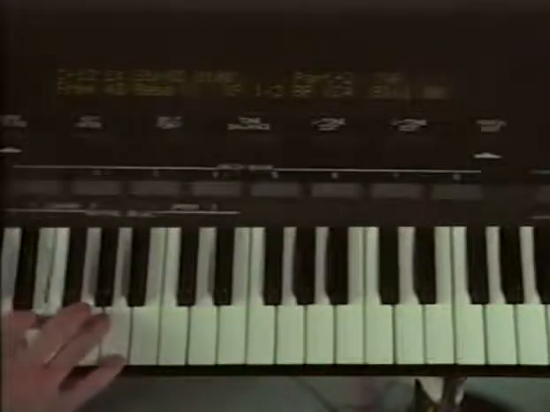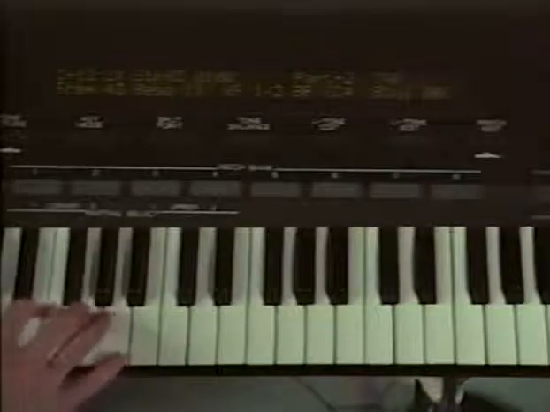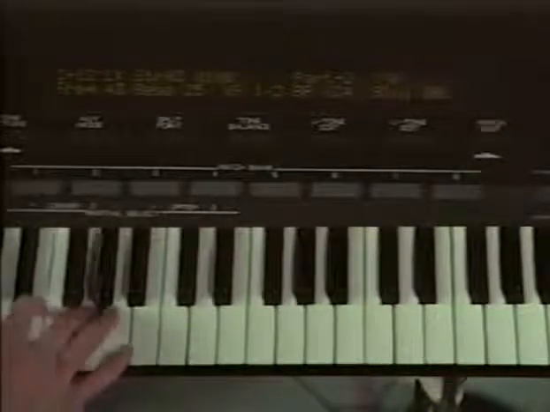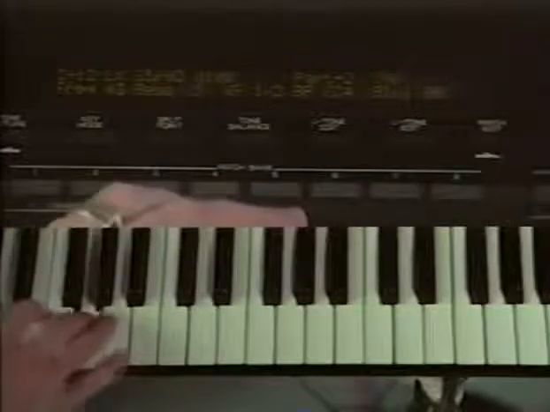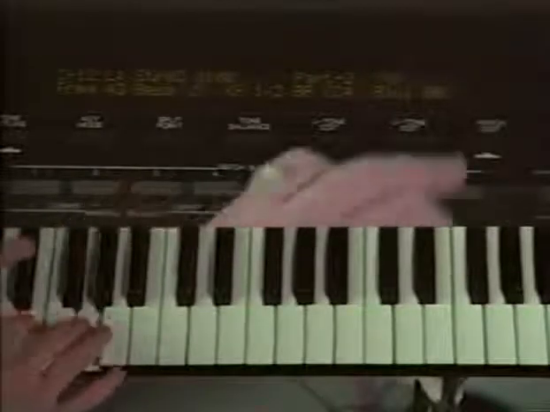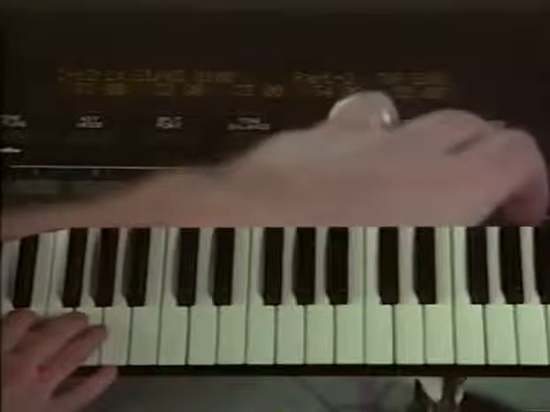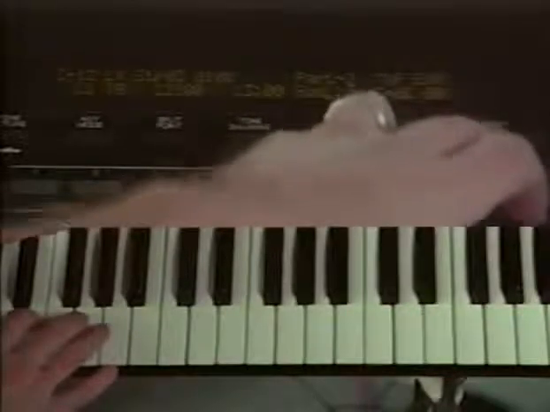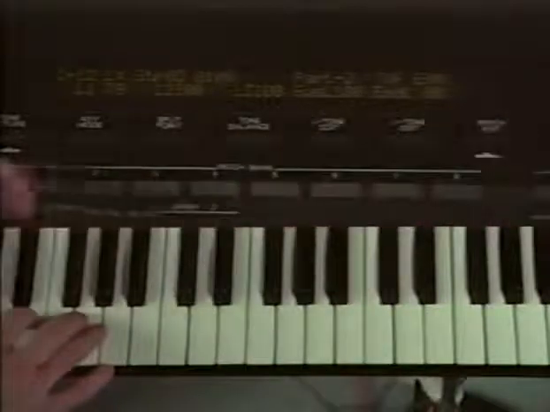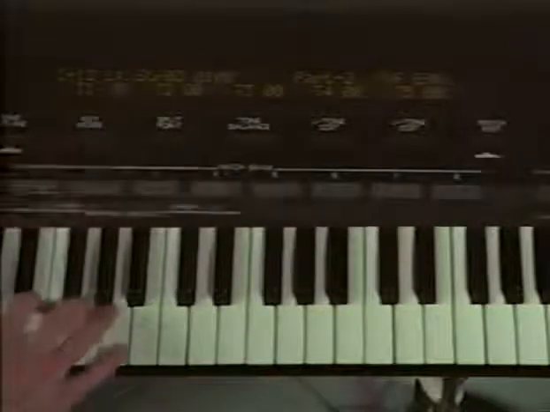Let's also throw in a little resonance. The resonance will become more apparent once the filter envelope has been designed. We cycle through pages until we see the times and the levels of the filter envelope. Let's see what happens when we slow down the initial time, or time number 1.